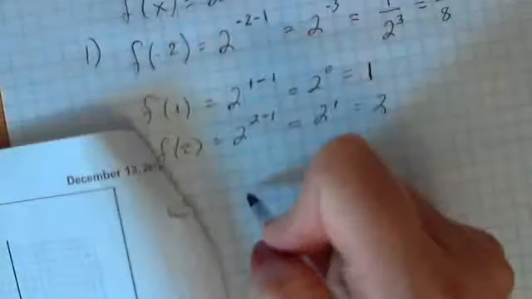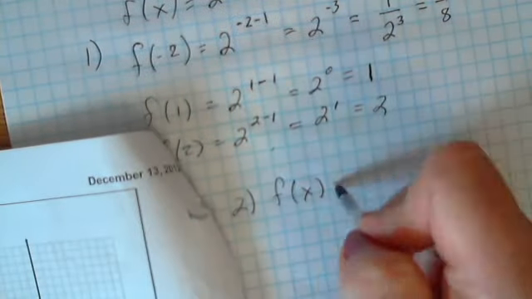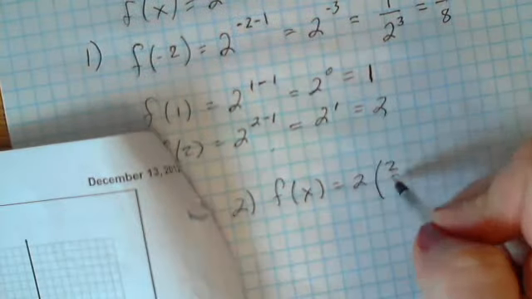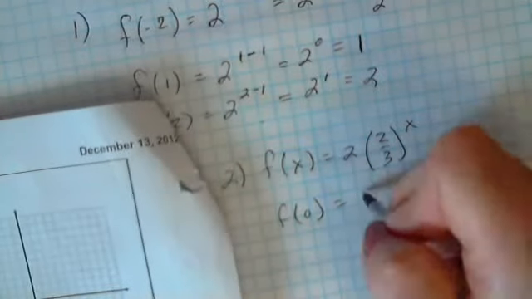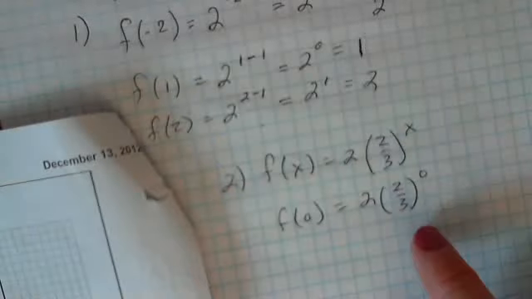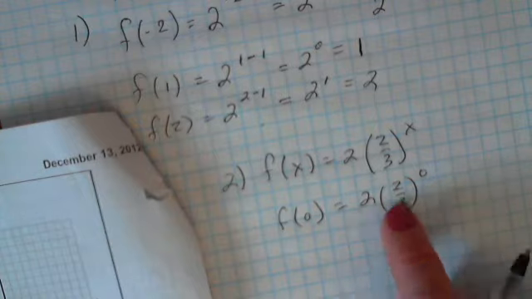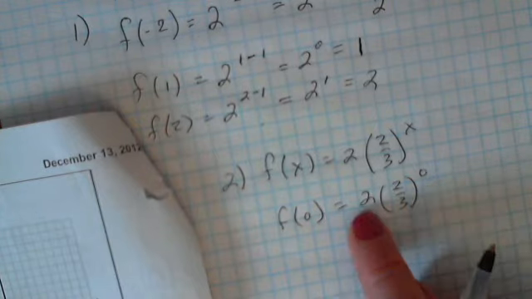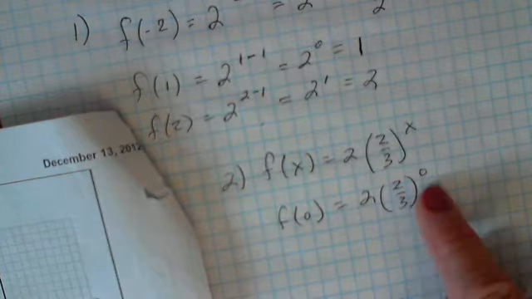So this is problem 2, and we are using the function f of x equals 2 times 2/3 to the x power. And we're going to do f of 0 by hand because it's very doable. So 2 times 2/3 to the 0 power. Now in the order of operations, we raise any base to the exponent first before multiplying by the number outside the parentheses. Only 2/3 is getting raised to the 0 power.